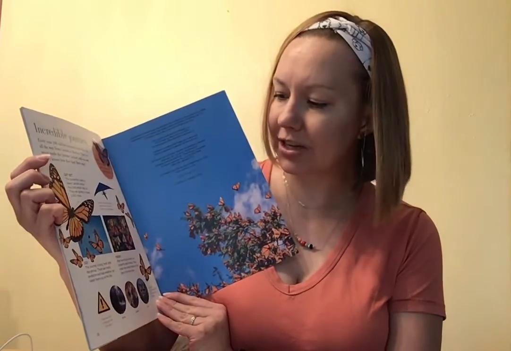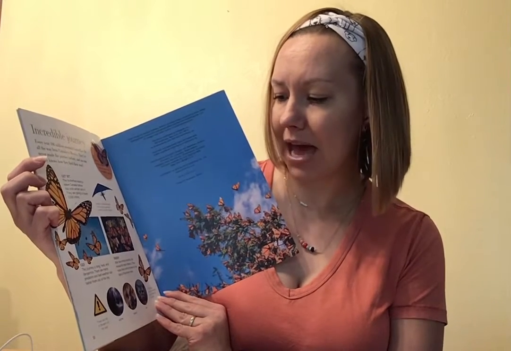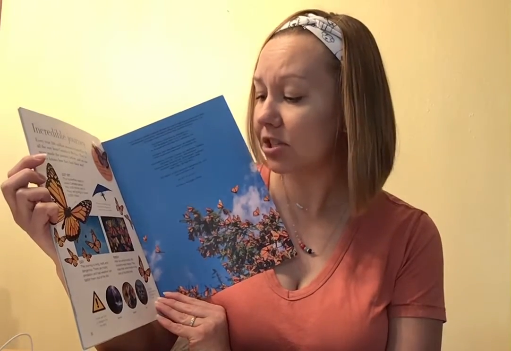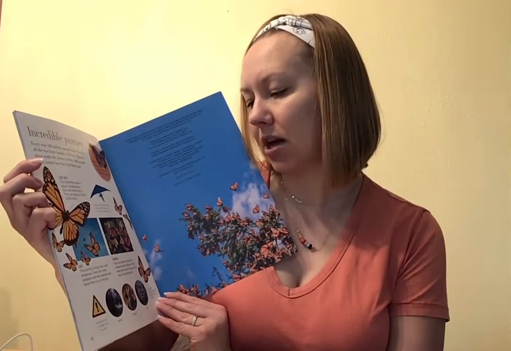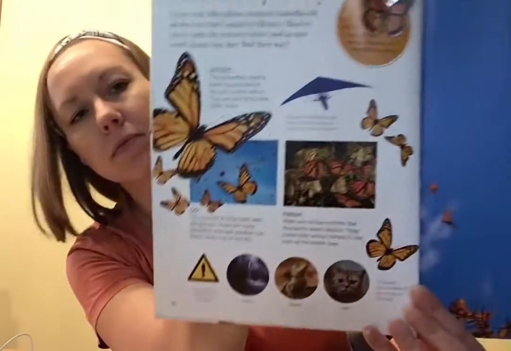Go. The journey is long, hard, and dangerous. There are many predators, and bad weather can batter them out of the sky. Finish. After 2 whole months, the monarchs reach Mexico. They make their winter homes in the tops of the forest trees. That's pretty cool, isn't it?